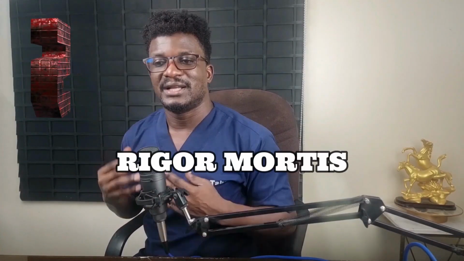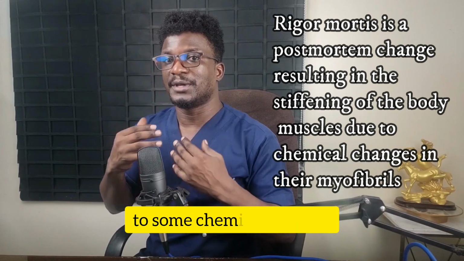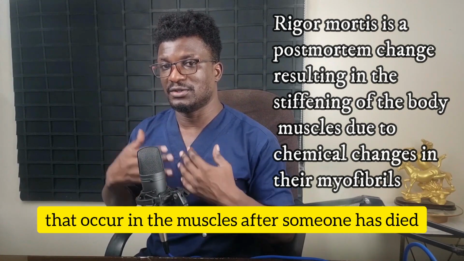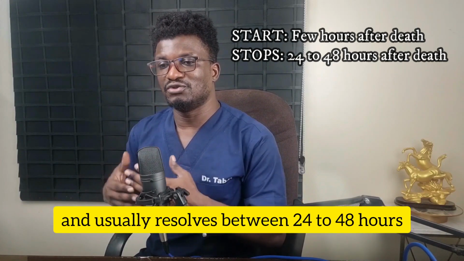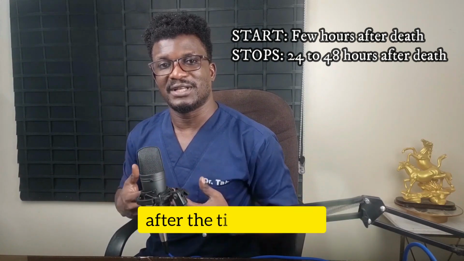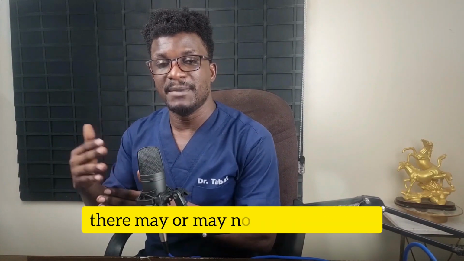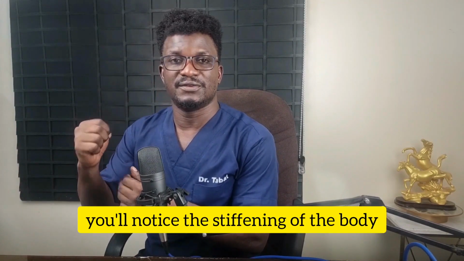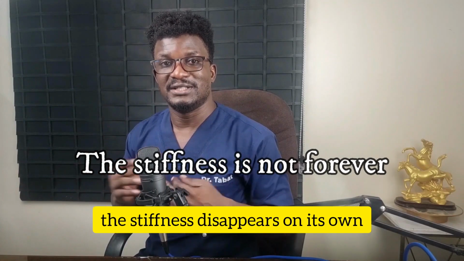Then the last sign that we look out for is rigor mortis. This is the stiffening of the muscles due to some chemical changes that occur in the muscles after someone has died. It starts a few hours after death and usually resolves between 24 to 48 hours after the time of death. So depending on when the dead body is being brought, there may or may not be rigor mortis. It's within the time frame you'll notice the stiffening of the body, and if it's either before or after the time of rigor mortis, the stiffness disappears on its own.